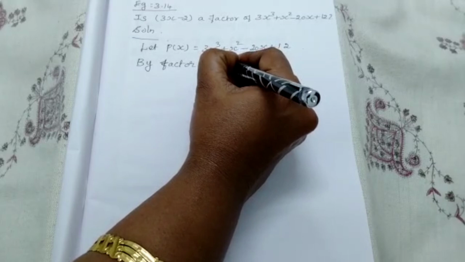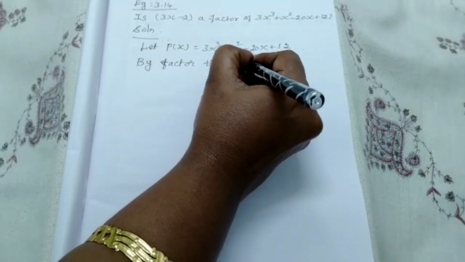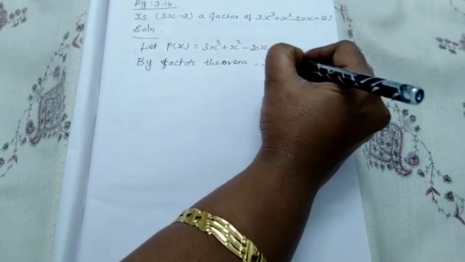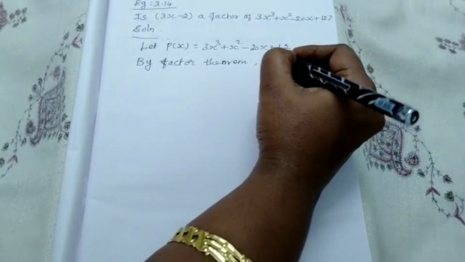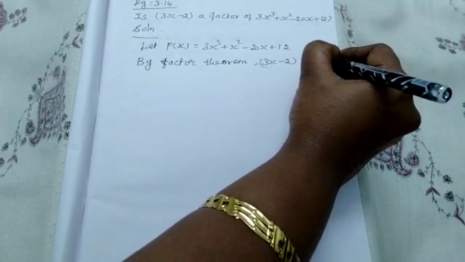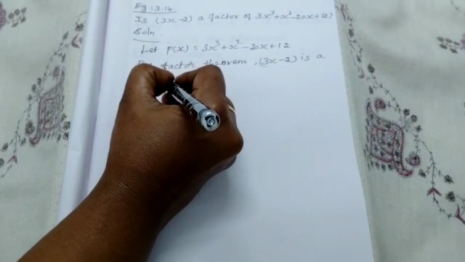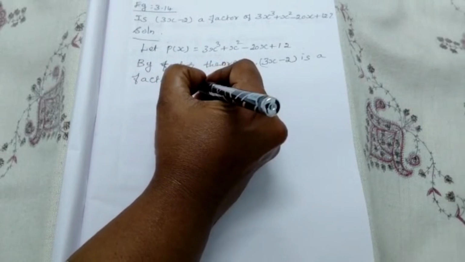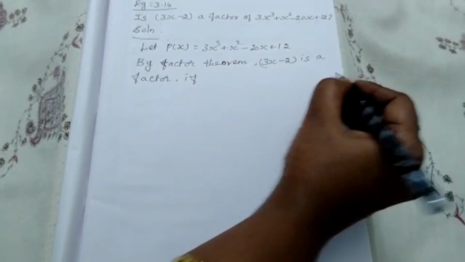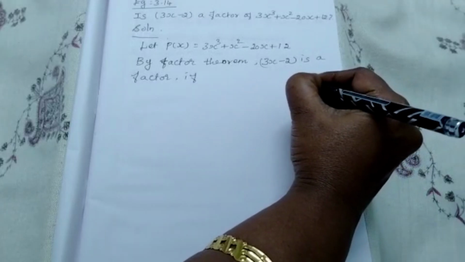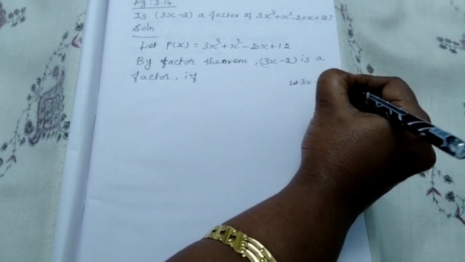Factor theorem, how can we write it? Which factor do we want to find? 3x minus 2. It is a factor means, let 3x minus 2 equal to 0.